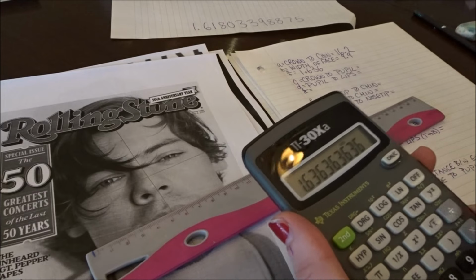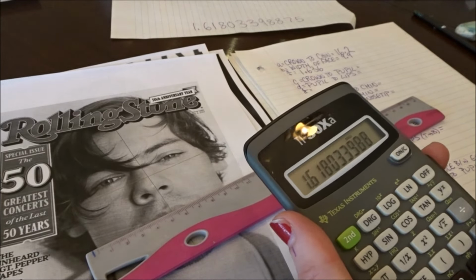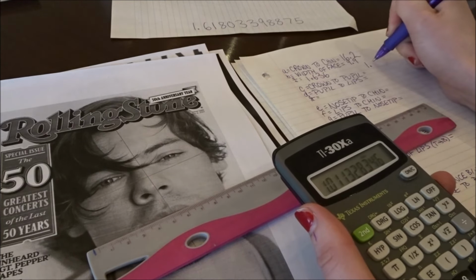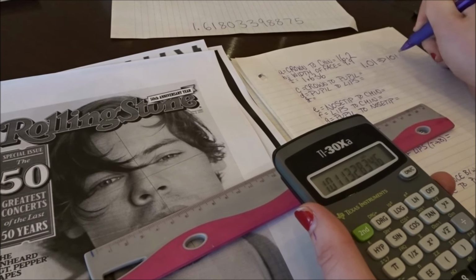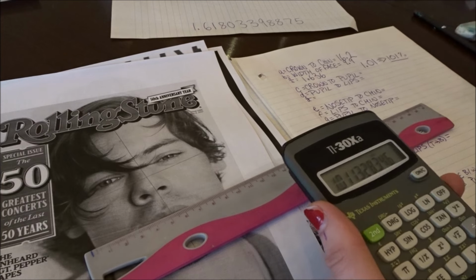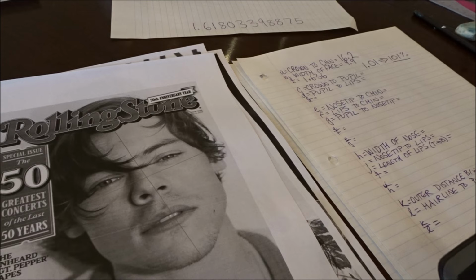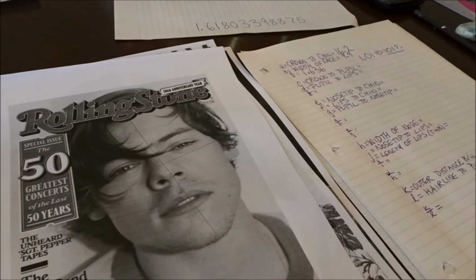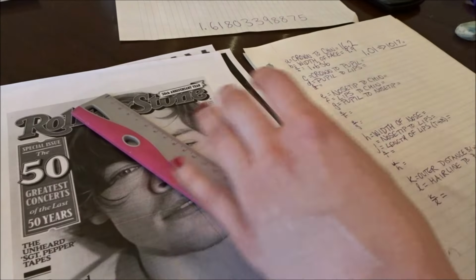And now if we divide it by the golden ratio, 1.618033988, oh wow, we get 1.01, or about 101%. So Harry's just 1% off the golden ratio, which is actually kind of unbelievable. Wow. Wow. Okay.